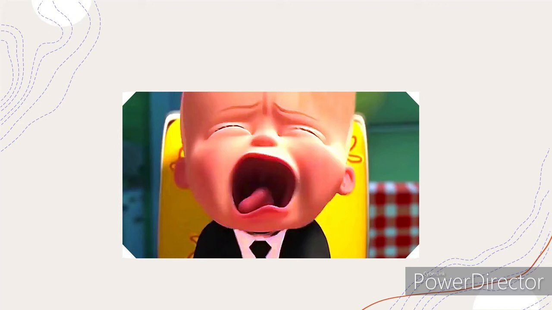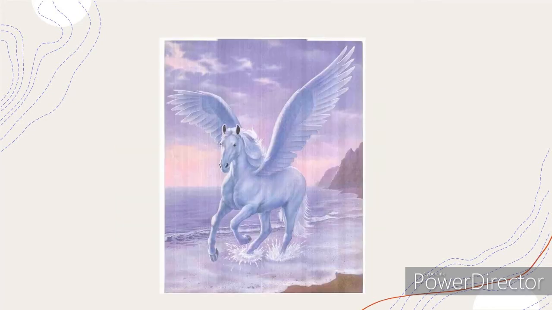So I think we can proceed now to the next one. We have here, look at the picture, a horse with wings. How come that a horse has wings? So we call this picture a, yes, unicorn. Do you think unicorn exists in real life? No, we do not have a horse with a wing, so this one is just a make-believe image. Meaning this picture does not exist in real life.